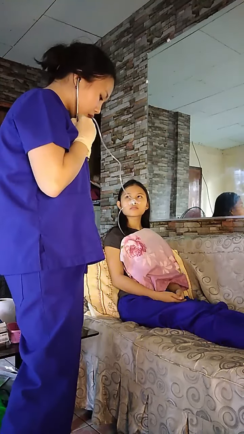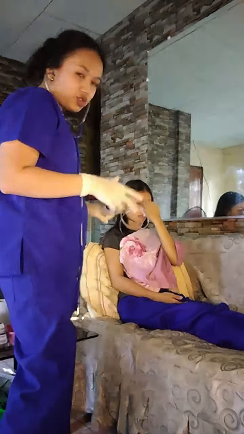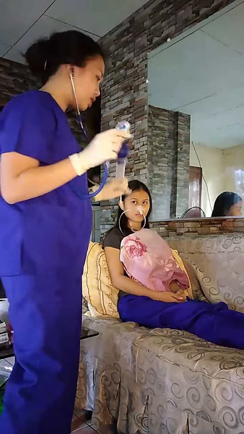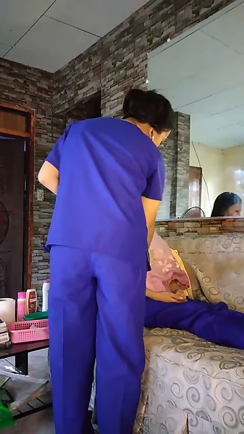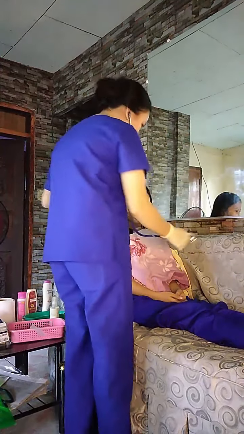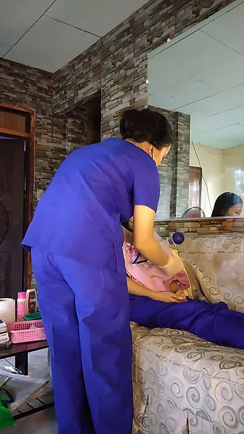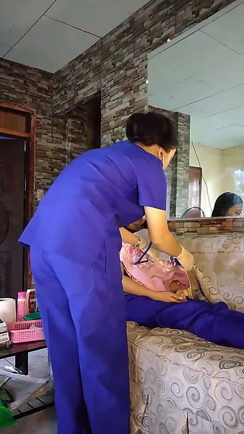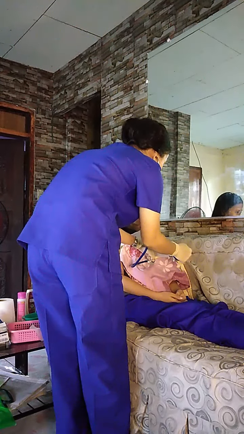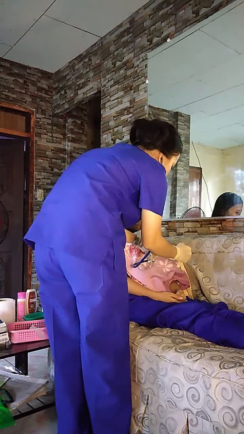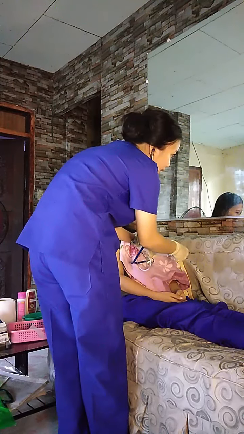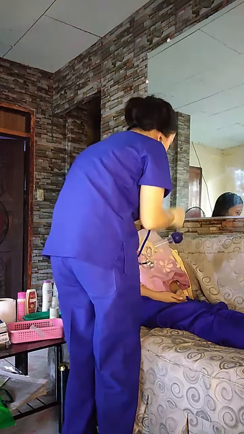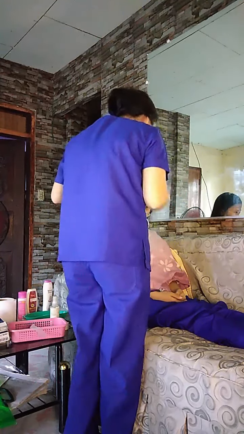Tapos, susuotin ko siya. And then, bago ako mag-inject ng air, ipi-place ko muna yung diaphragm ng stethoscope sa may xiphoid process area ng patient as I inject air. So what I'm auscultating for is the whooshing sound, which is produced by the air that we are injecting to the stomach. So ayan, narinig ko na ang whooshing sound.